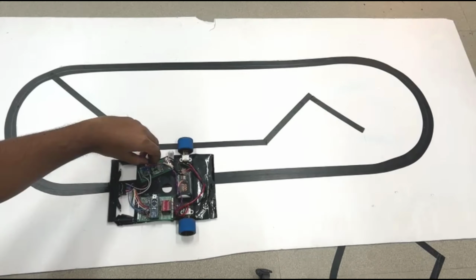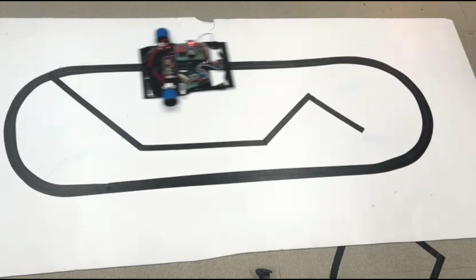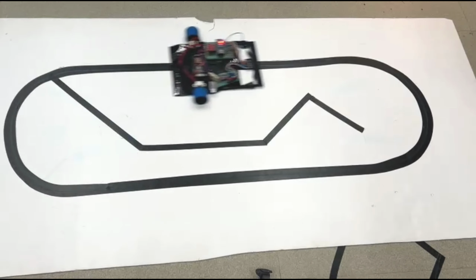But increasing Kd a bit will be better for the performance. Let's change the Kd to 2.1. Now it's performing much better.